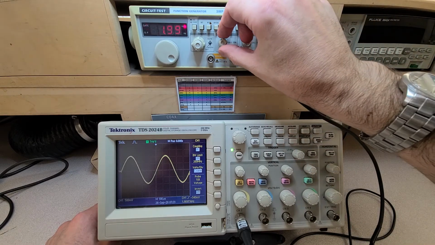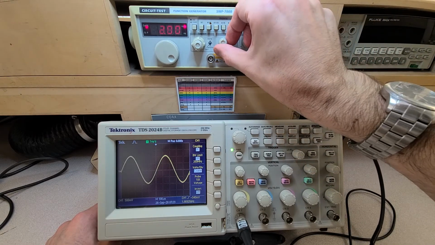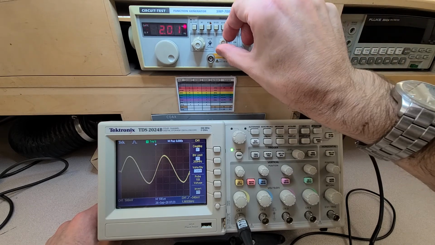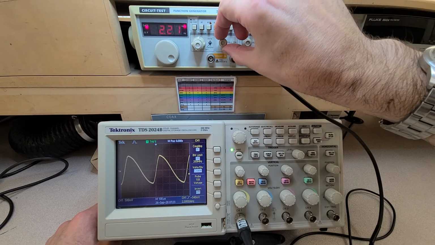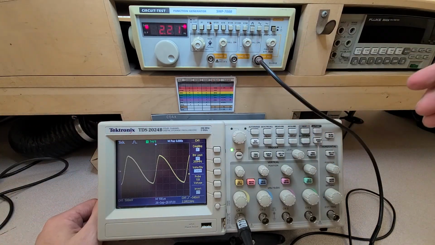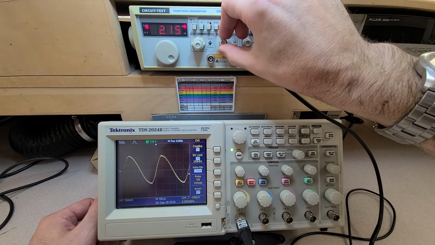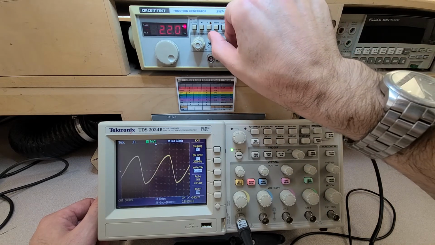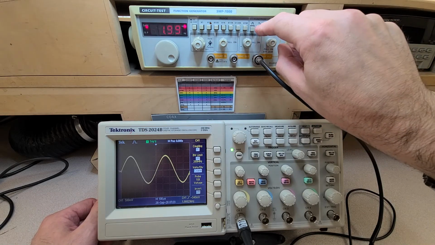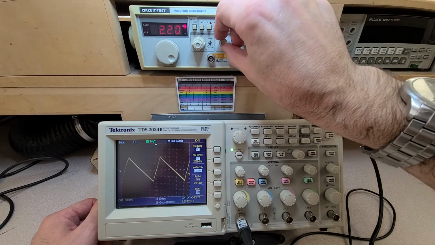Now the symmetry, if I leave that right up at the top and pull it out, I shouldn't see much change. But if I twist it this way, you can hear a different sound, and you can see that the entire sine wave has shifted to the left. If I turn it that way, it shifted to the right. So you can play around with some of your signals right on here, and it's interesting to see what some of them look like.